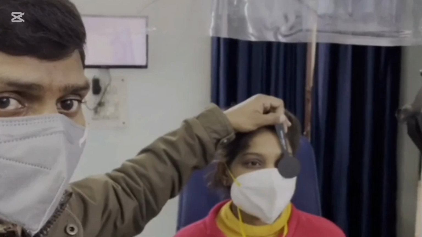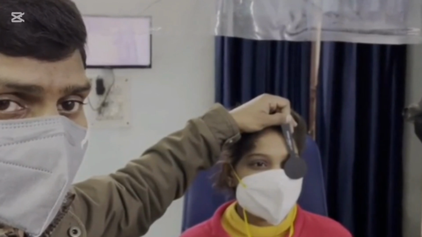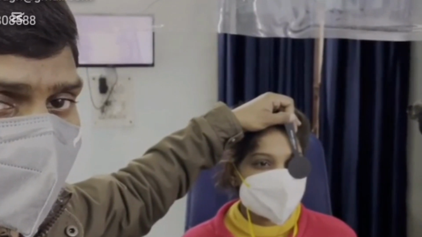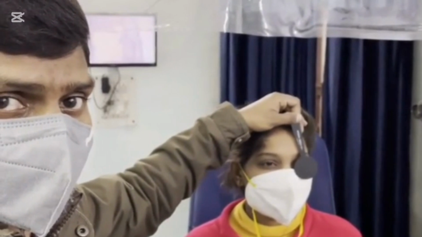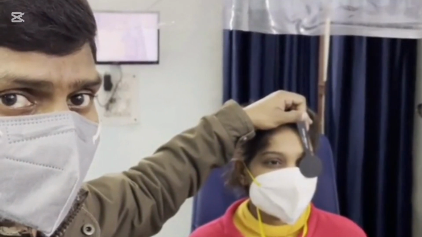Now coming to the procedure. For testing visual acuity, the patient is seated at a distance of 6 meters from Snellen's chart so that the rays of light are practically parallel and the patient exerts minimal accommodation. The chart should be properly illuminated, not less than 20 feet candles.